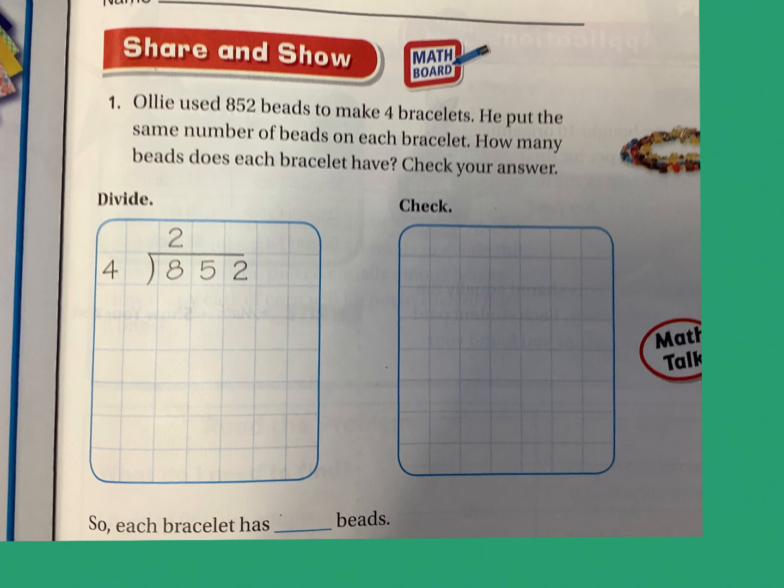Let's look at the hundreds place first. 8 is what we're after. 4 times what number gets us as close to 8 as possible without going over? 4 times 2 does, because 4 times 2 is exactly 8. Oh, that's nice. How much will be left? None. Bring down the tens place. 4 times what gets me as close to 5 as possible without going over? 4 times 1, because 4 times 2 is 8, and that's too high. So I'll put the 1 here. 4 times 1 is 4, but that leaves me with 1 left over.